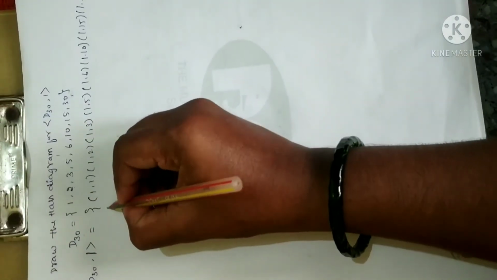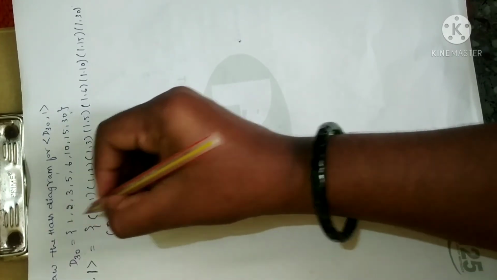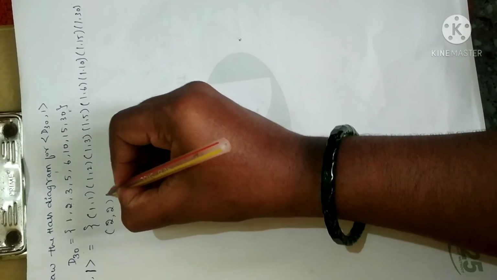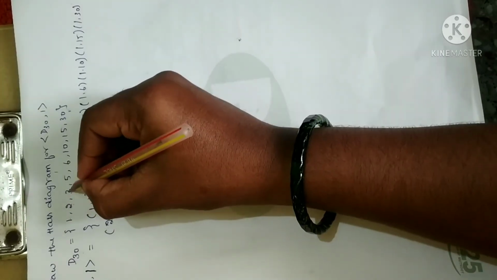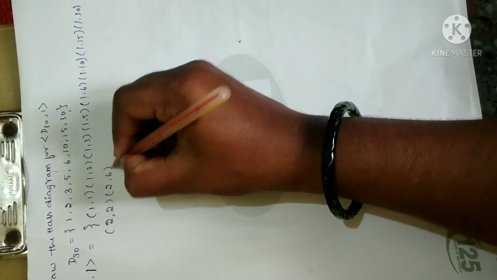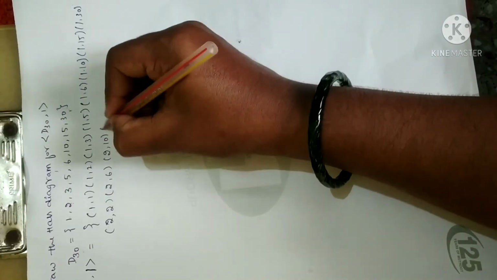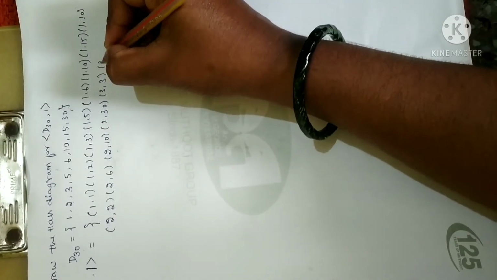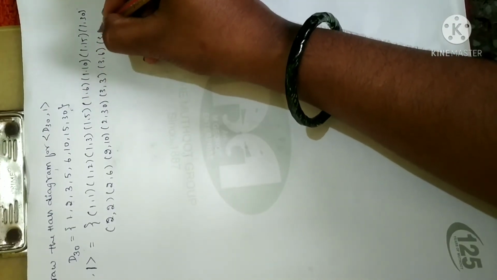So if you're going to write 2 here, 2 cannot divide 1. Fine, but 2 divides 2. I can write 2. So 2 cannot divide 3, 2 cannot divide 5, but 2 divides 6. So likewise, let me list all the divisors, all the ordered pairs. So you're going to get 3, 6, 3, 15.